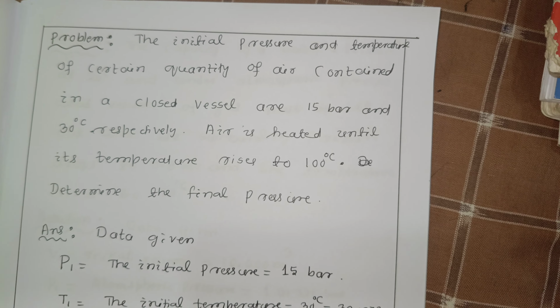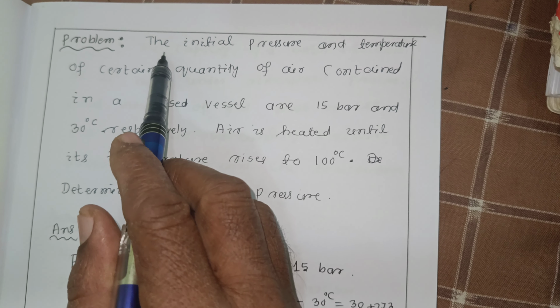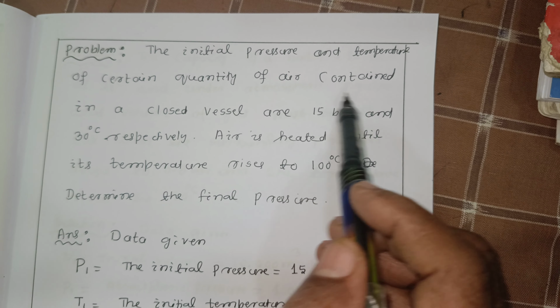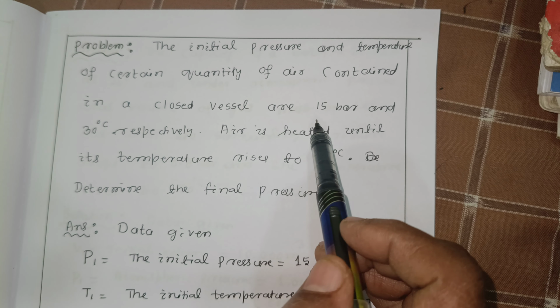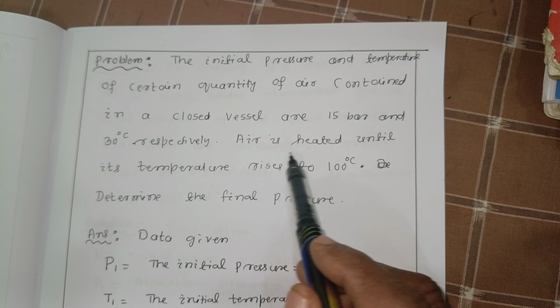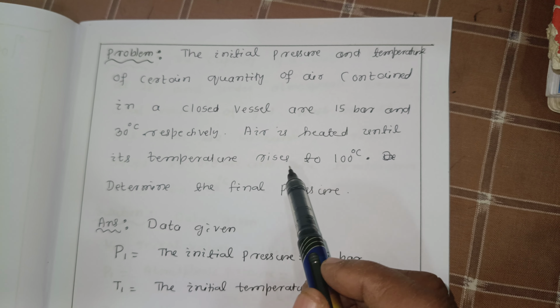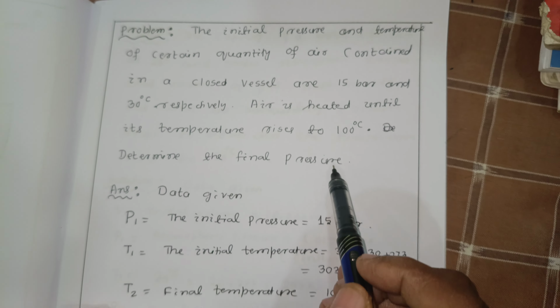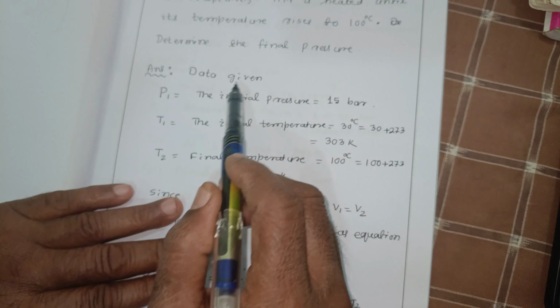Today I will discuss some important problems in the first chapter, that is in the subject Thermal Engineering 1. First question is like that. The initial pressure and temperature of a certain quantity of air contained in a closed vessel are 15 bar and 30 degree centigrade respectively. Air is heated until its temperature rises to 100 degree centigrade. Determine the final pressure. First of all, data given.